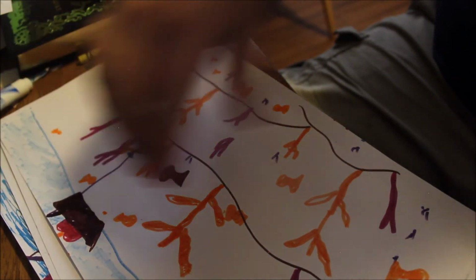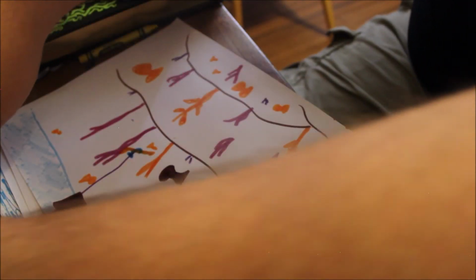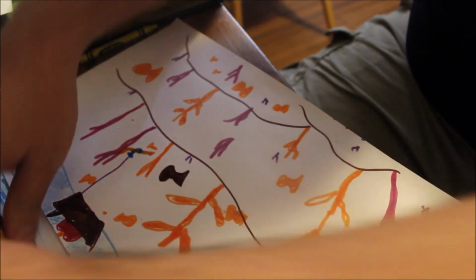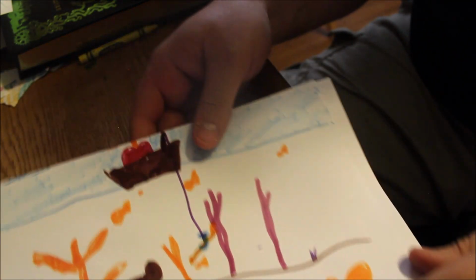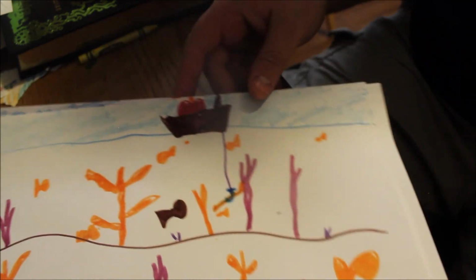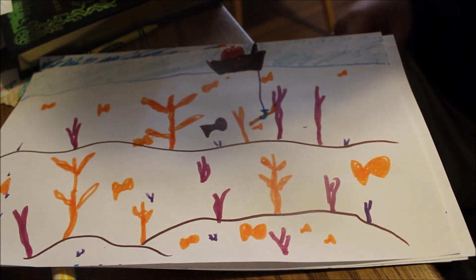But that is my underwater seascape. Now you can all see it.